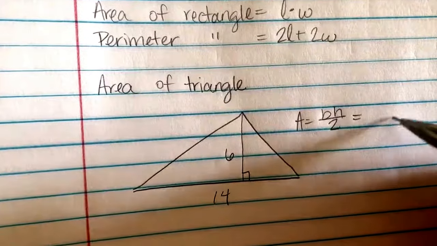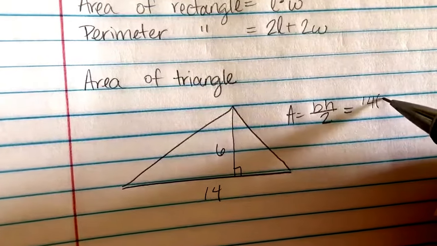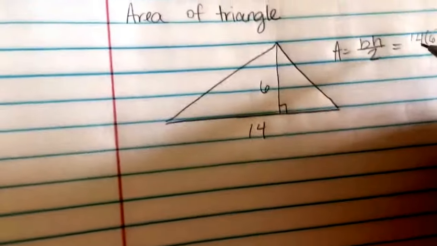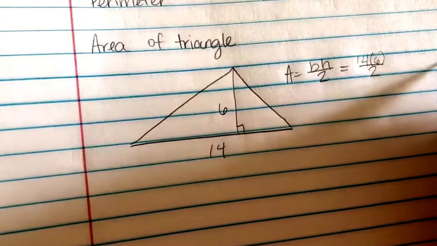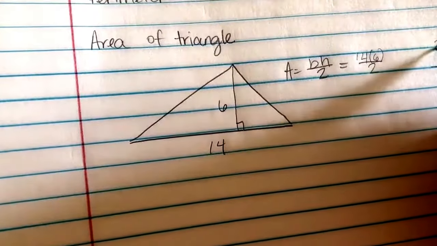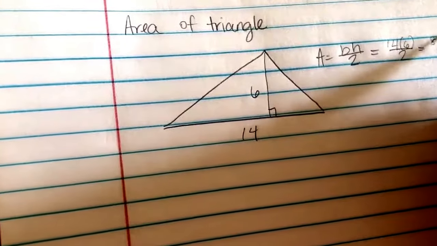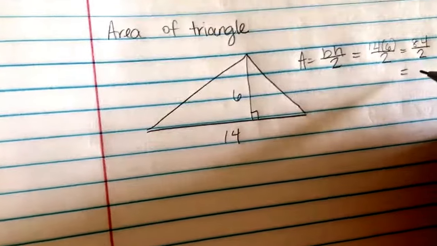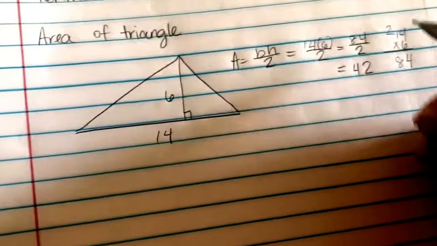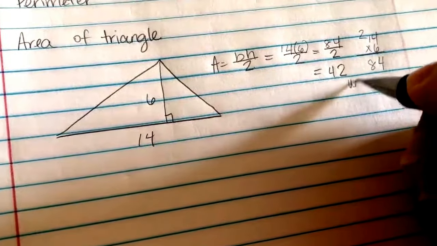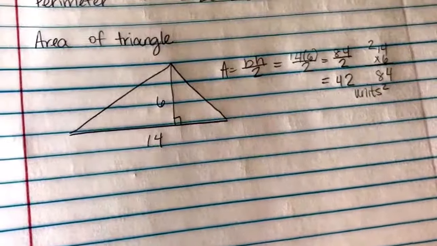If we had something with a base of 14 times a height of 6 divided by 2, 14 times 6 is 84, divided by 2, and we could simplify that to be 42. So the area, and it would be units squared, that would be the area of a triangle.